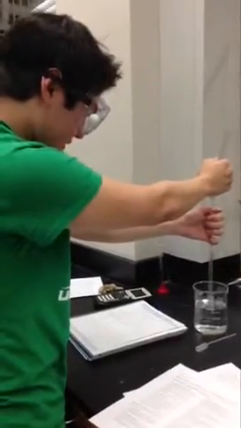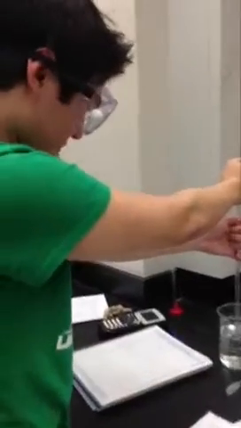Alright, so then what I'm going to do is transfer it to a reaction vessel so I can determine the mass. Just a little bit, if I can get it out of there. Okay, and we put it into the vessel. And then once we determine our mass, we can divide the mass by our volume, and then we can get our density.